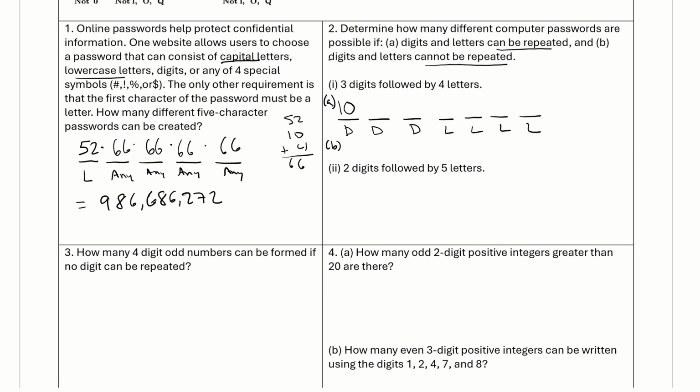So for part B, we have 10 for the first, but then once I use up one of these digits, I have 9 digits left. Not for part A, but for part B. For part A, you can repeat, so you still got 10 digits, still got 10 digits. This one you can't repeat for part B, so it's 10, 9, 8. Hopefully that made sense.